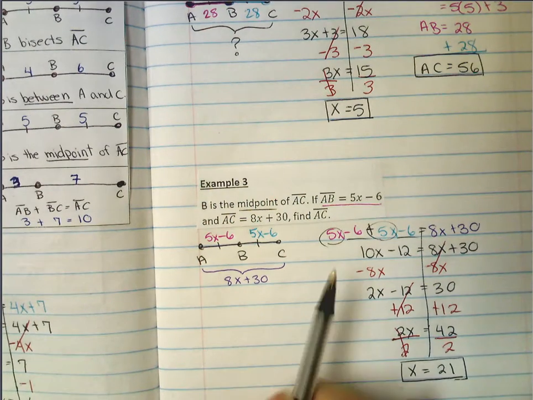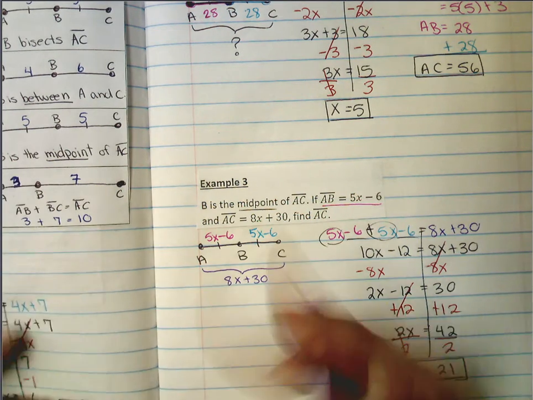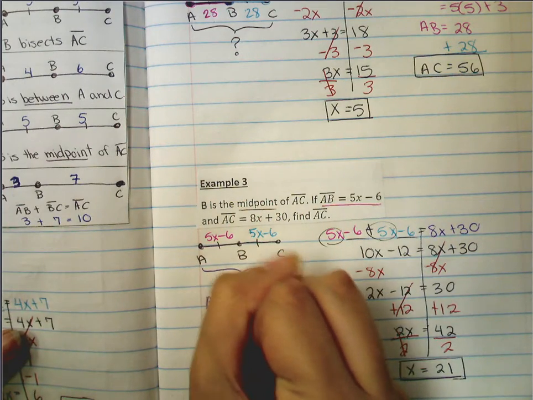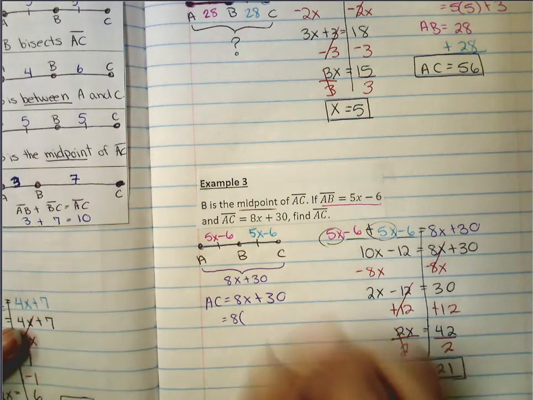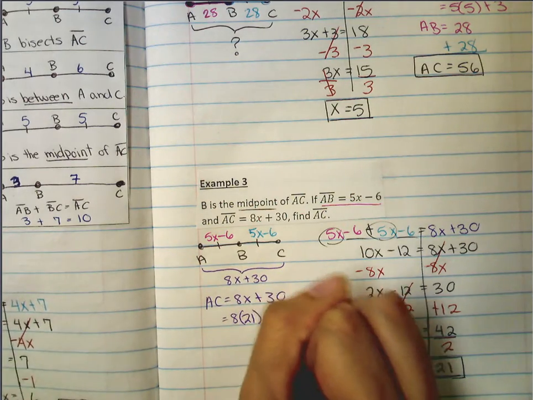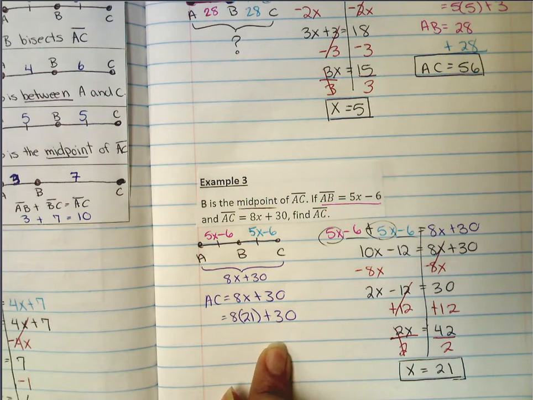And so in this problem they're asking me to find AC. AC is this purple measurement right here, 8x plus 30. So I'm just going to plug it in for that. Instead of x, I put in 21. And I multiply these two things, 8 times 21. That gives me 168. And then when I add 30, I get 198.